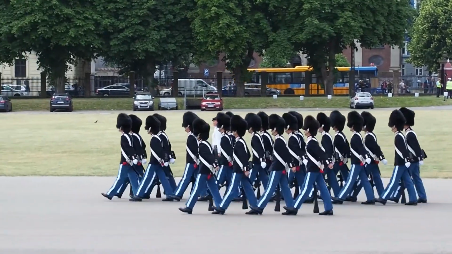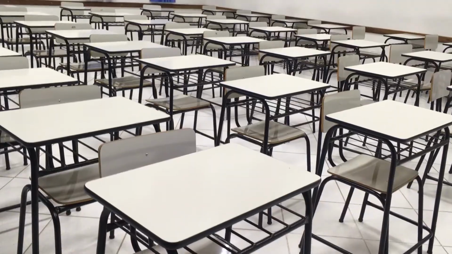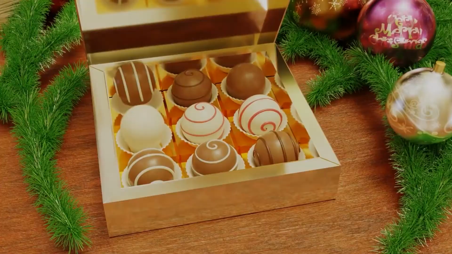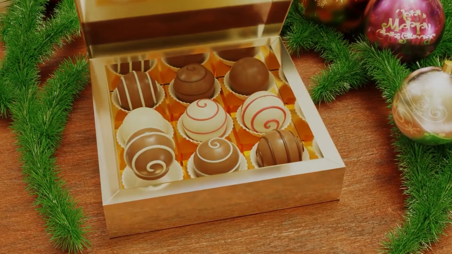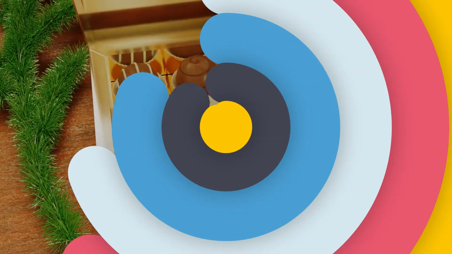In our daily life, examples of an array are when we see a marching band, a chair and table in your class, or even something as simple as your chocolate bars or your favorite candy. They are all placed in an array.